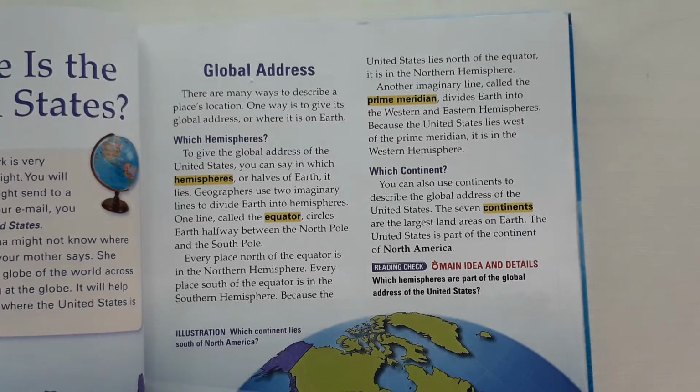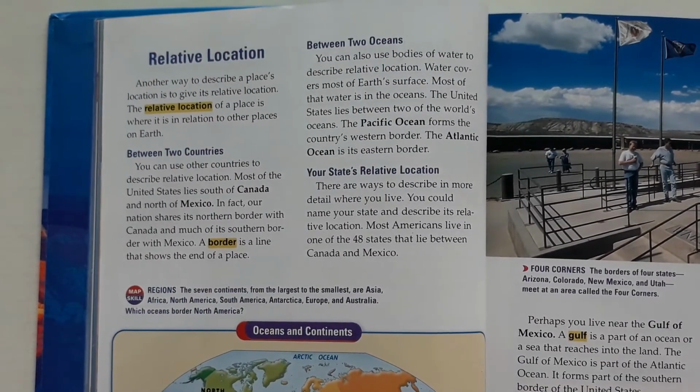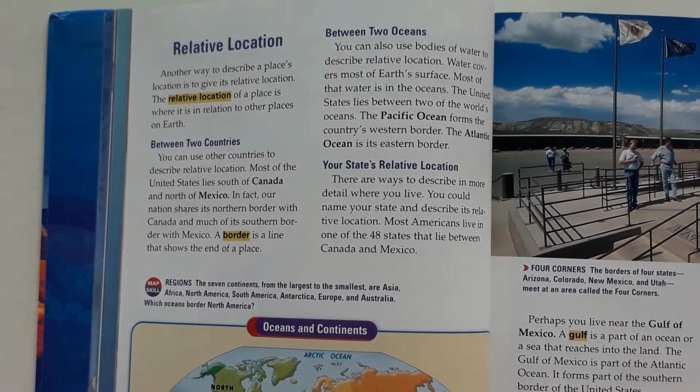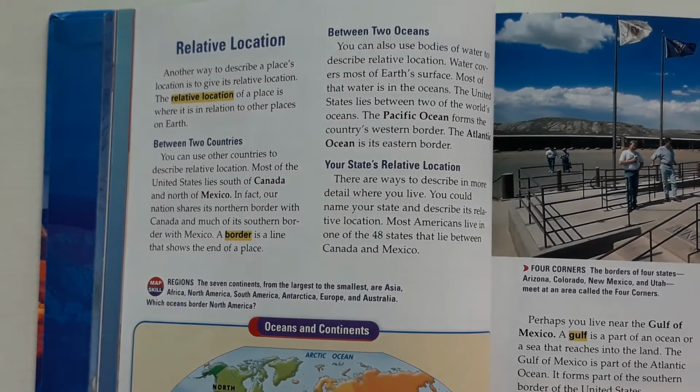Which continent? You can also use continents to describe the global address of the United States. The 7 continents are the largest land areas on Earth. The United States is part of the continent of North America. Relative location. Another way to describe a place's location is to give its relative location. The relative location of a place is where it is in relation to other places on Earth.